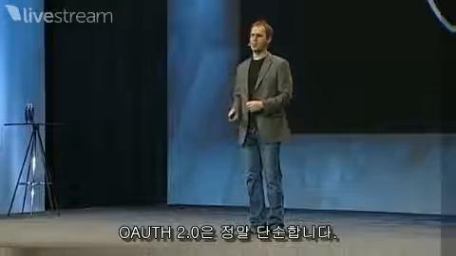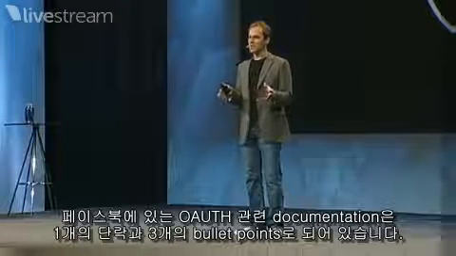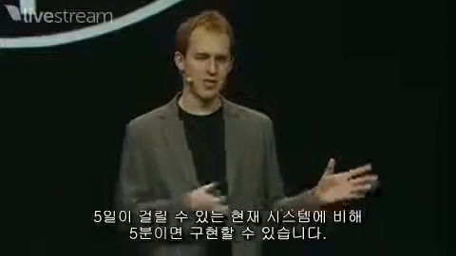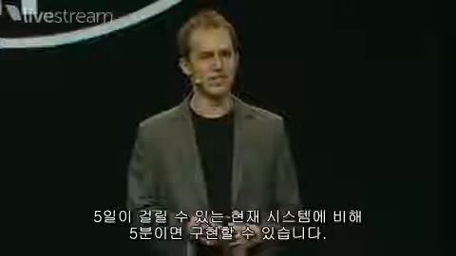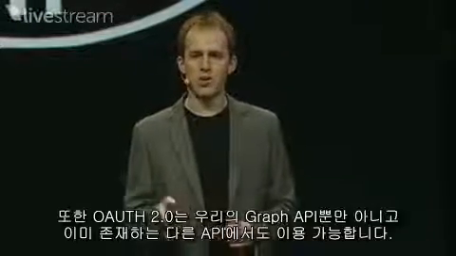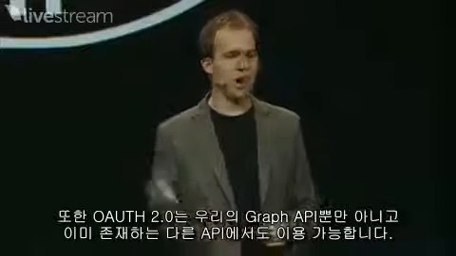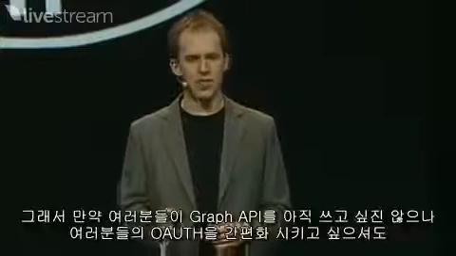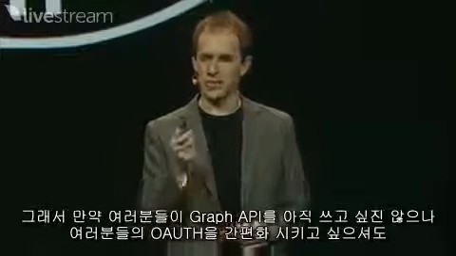OAuth 2.0 is just simple. The documentation for OAuth on our website is 1 paragraph and 3 bullet points. You can implement it in about 5 minutes, let alone the 5 days that it takes for our current system. And OAuth 2.0 will be available not only for the Graph API, but all of our existing APIs as well. So if you don't want to use the Graph API yet, but you want to simplify your auth system, that works.